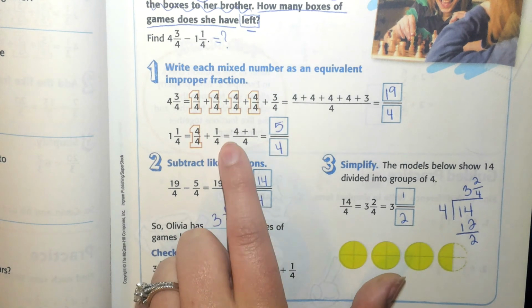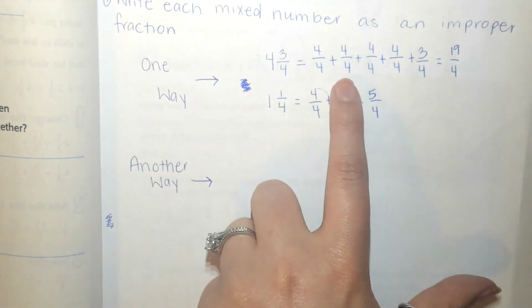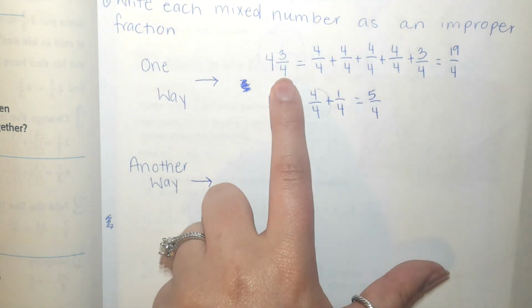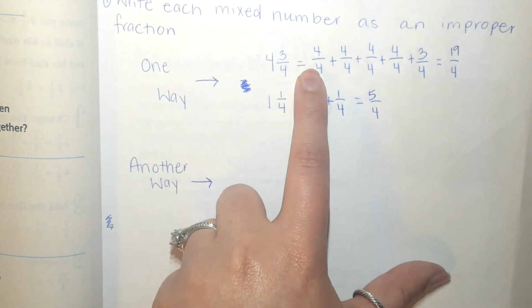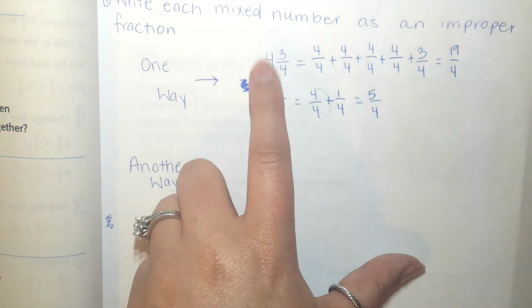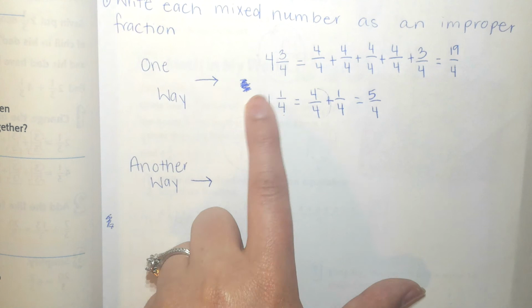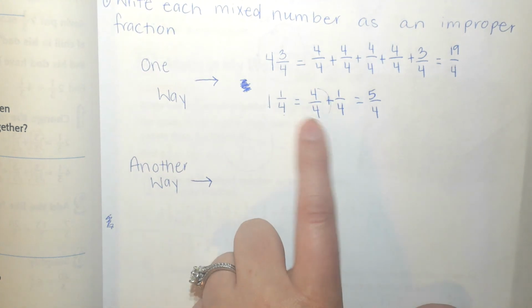I showed you this way, where you take the whole number in your mixed number and rewrite it as a fraction that represents one whole. In this case, because my denominator was 4, I wrote one whole as 4 fourths, and I did that 1, 2, 3, 4 times because my mixed number here was a 4. Down here, my mixed number included this one whole, so I rewrote that one whole as 4 fourths.